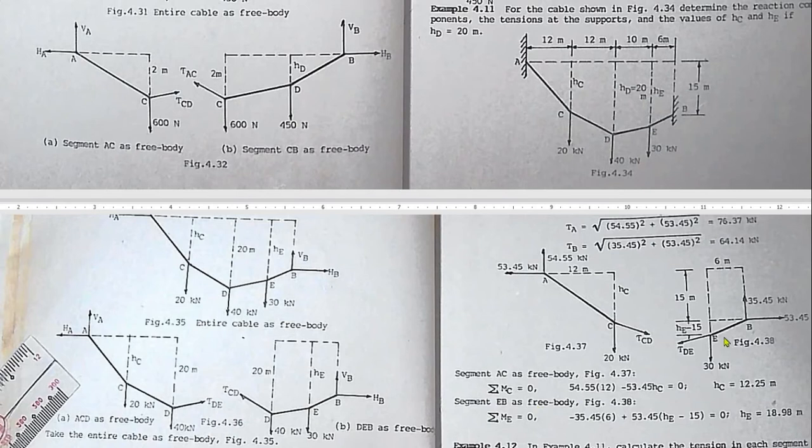Likewise, at segment EB, you take a moment at E, the only forces involved there are the reactions. Again, only they oppose each other. So you can now solve for H sub E, which is 18.98. Okay? So, let's try this. Minus 35.45, that is the vertical reaction.